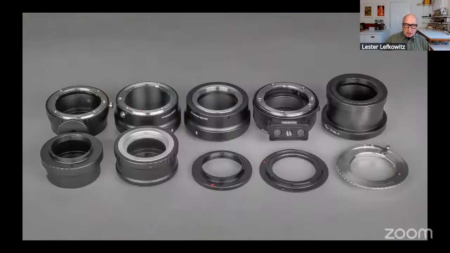There are lots of adapters now that you can mount almost any lens on another brand body. And if you have accessories, you want to buy used lenses, it's a great way to do close-up photography for much less money than maybe buying a full-blown new zoom lens.